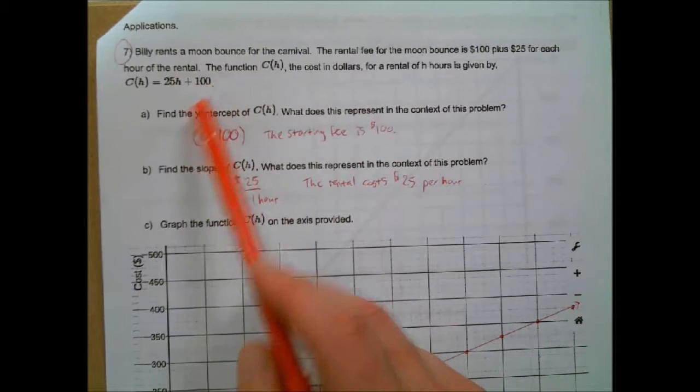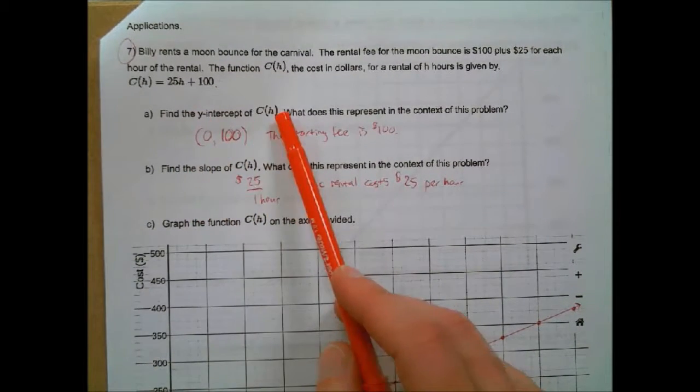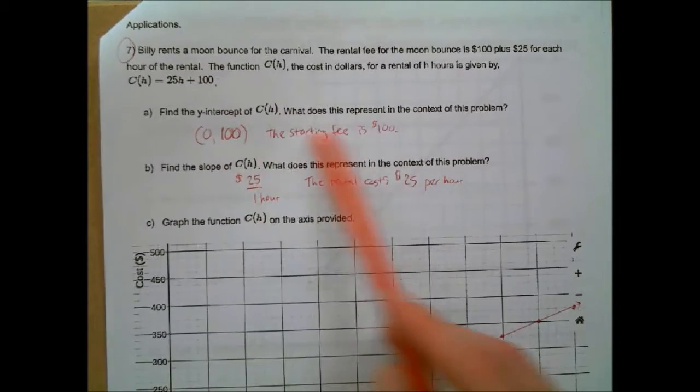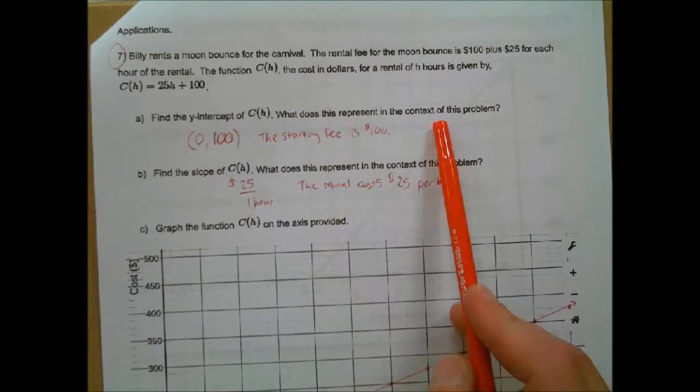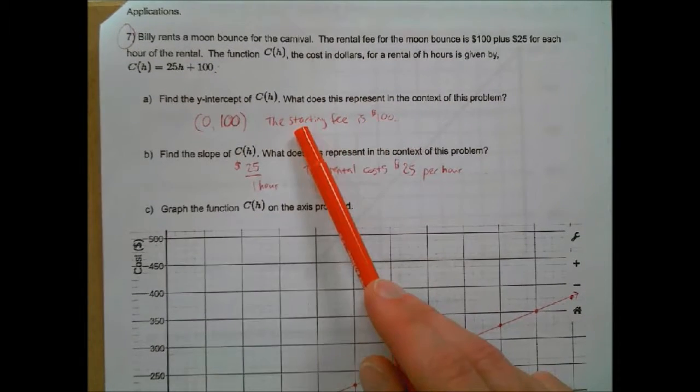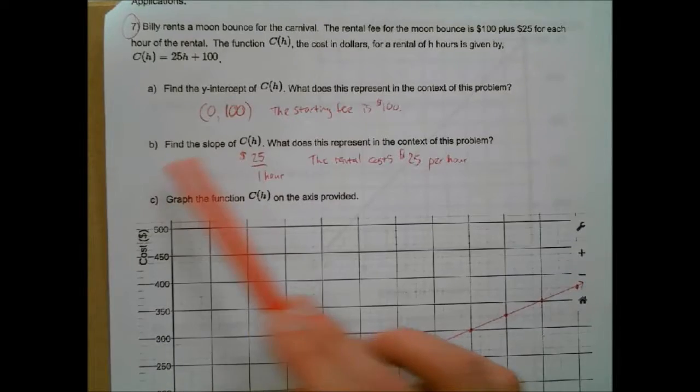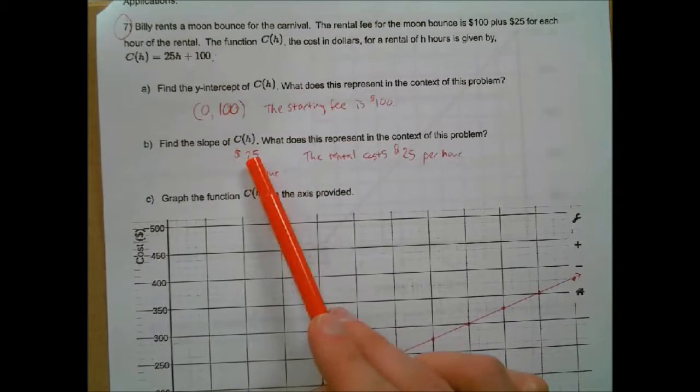Find the y-intercept. We put 0 in for our H in this case and got 100. So the starting fee is $100. That's the meaning of it: the starting fee, or the cost at 0 hours is $100. Letter B, the slope, 25 over 1. So it's $25 per 1 hour. That was just the rental cost.